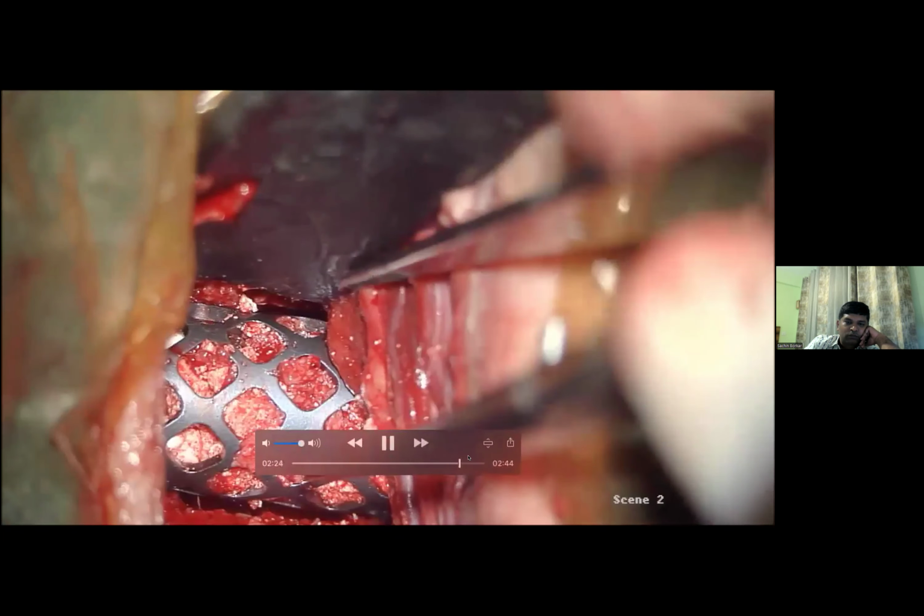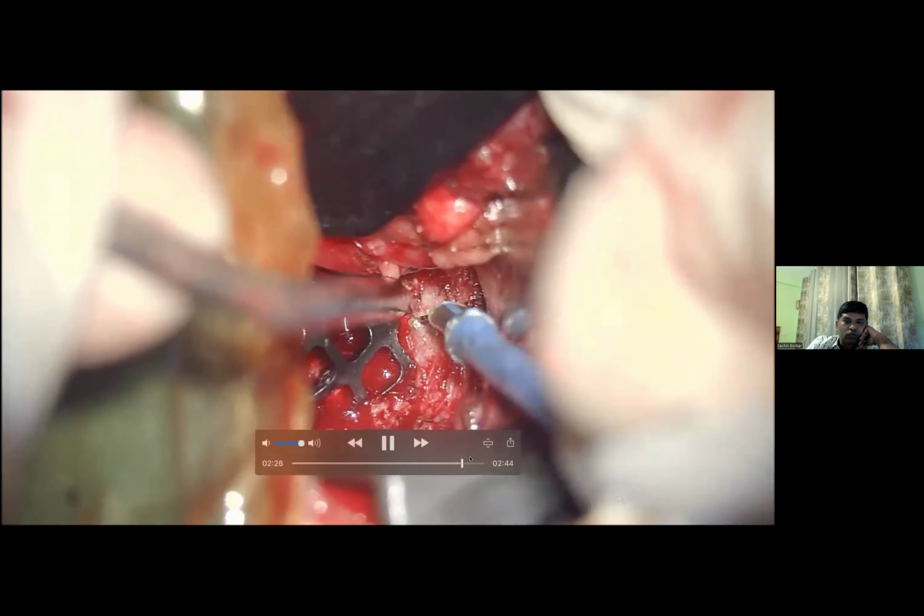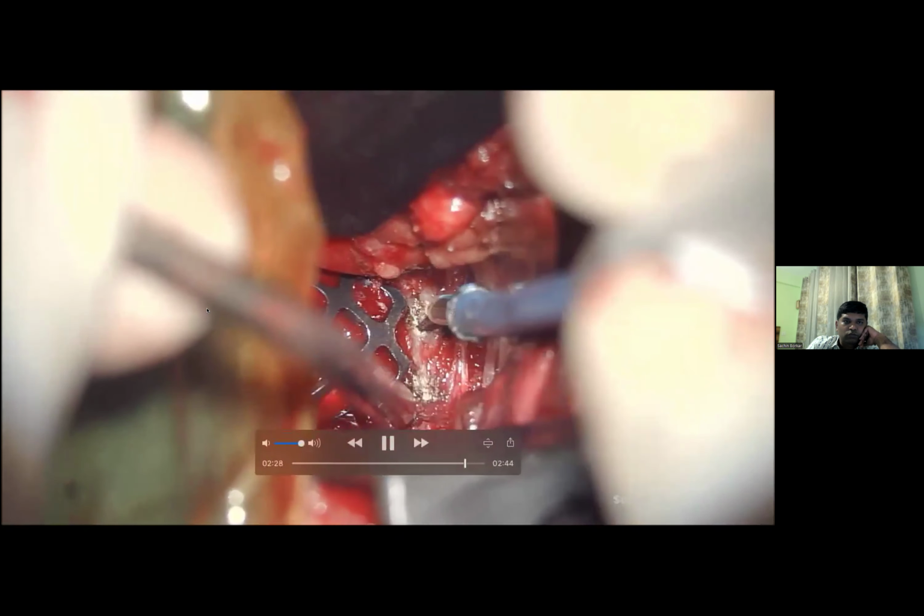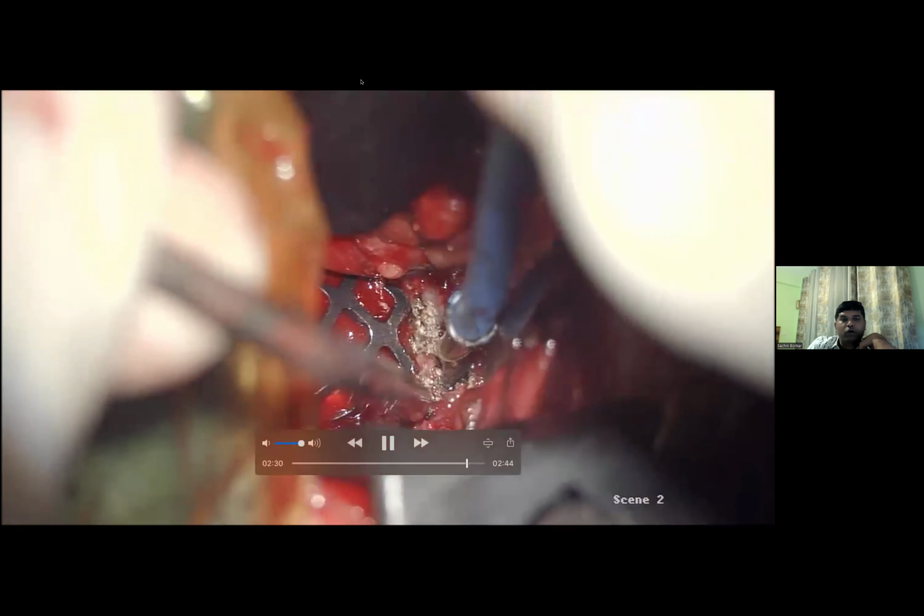To conclude, the importance of having the proper planes cannot be overemphasized. Usually a transverse skin incision, work medial to the sternomastoid, palpate the carotid with your fingers and work medial to that.